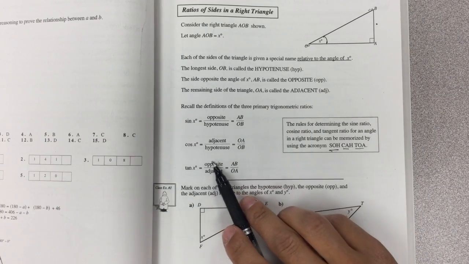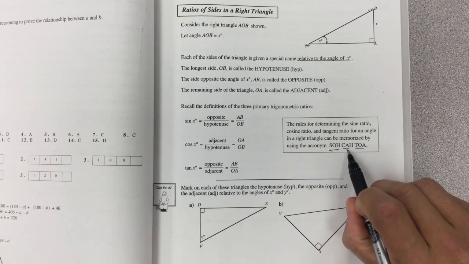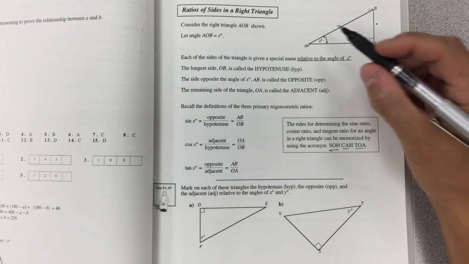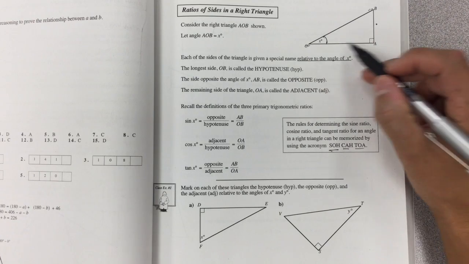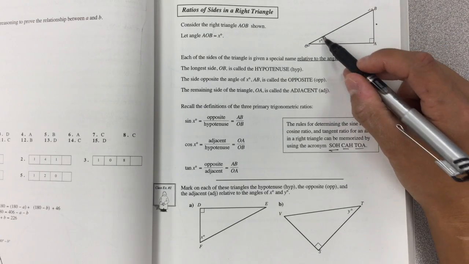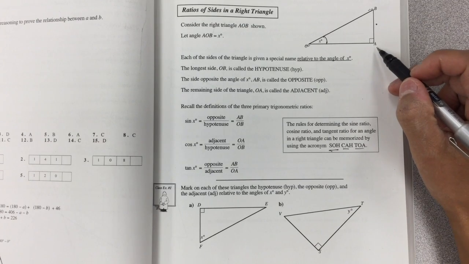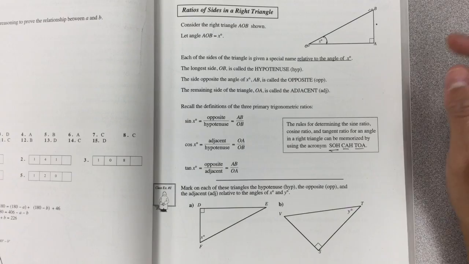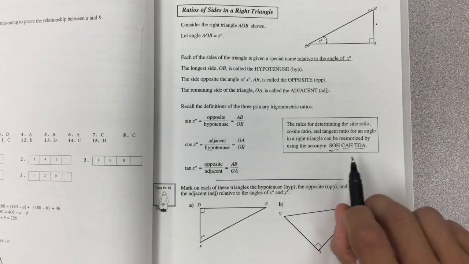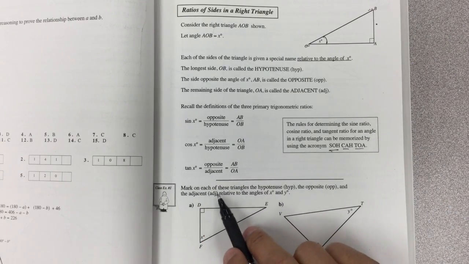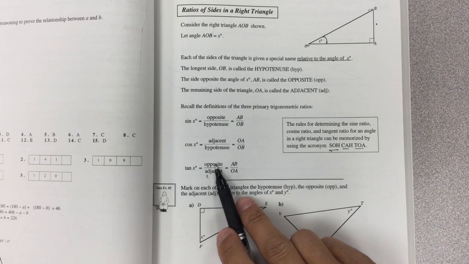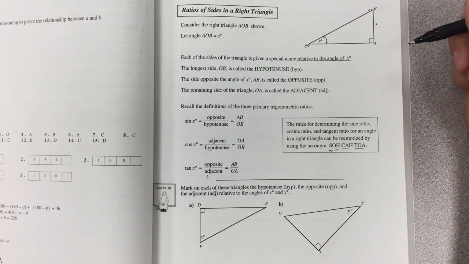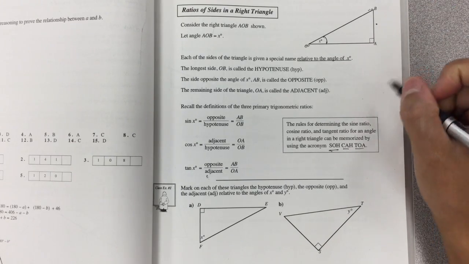If we're looking at cosine, cosine is the CA in SOHCAHTOA, and that is adjacent divided by hypotenuse. The adjacent side, the side that's beside the given angle, is AO or OA, and hypotenuse again OB. And then finally we have tan x, which is the TOA in SOHCAHTOA, and that is equal to opposite divided by adjacent, which is opposite side AB and adjacent OA.